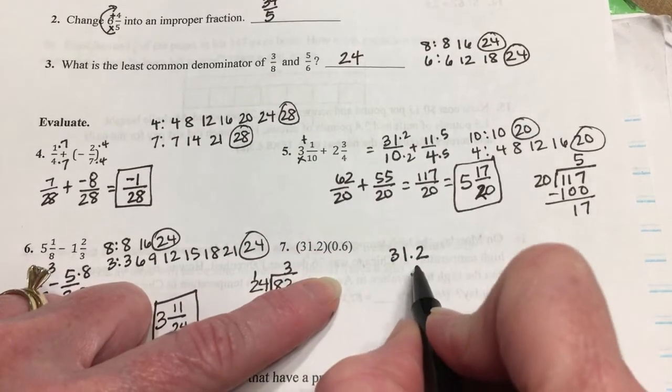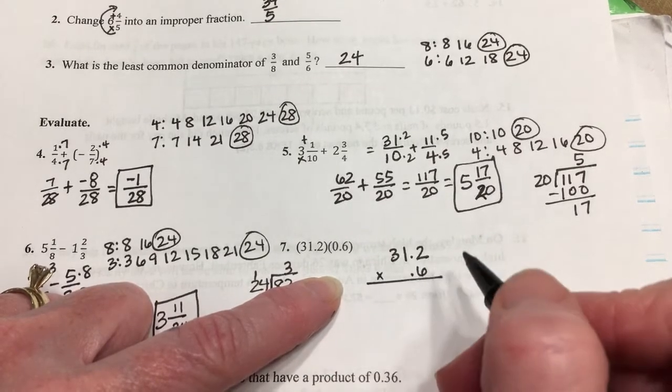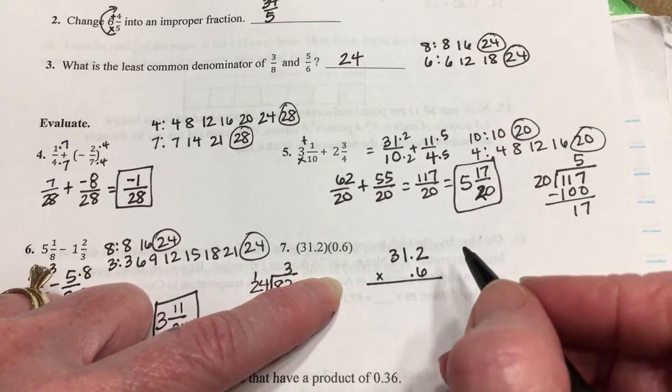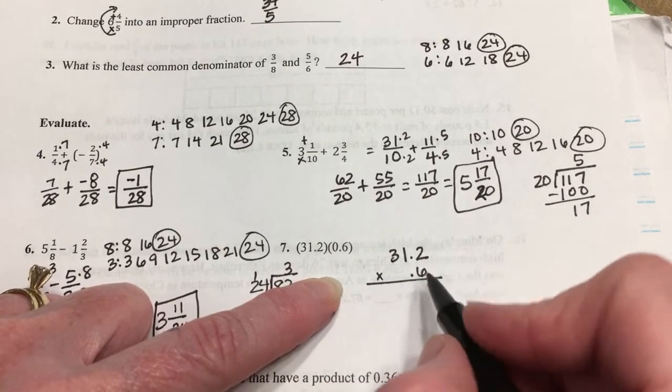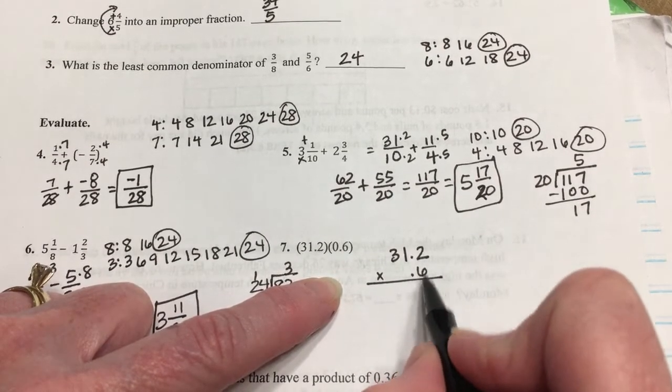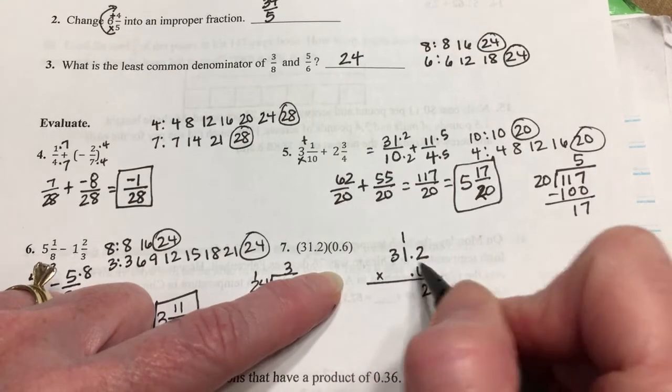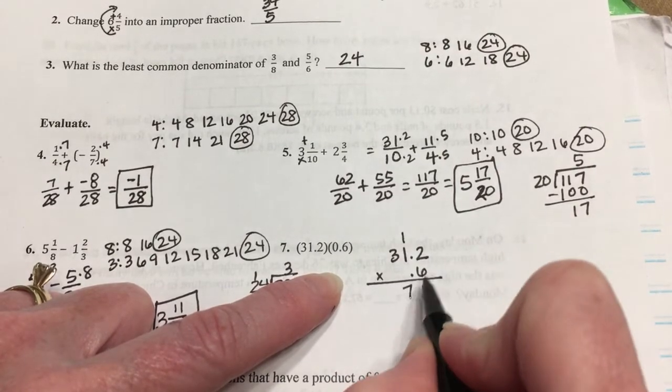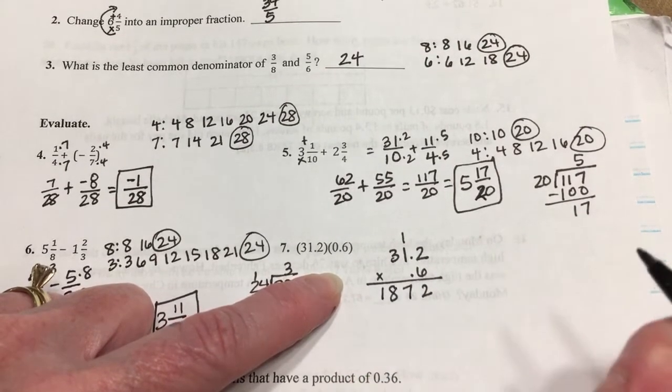And in this case, the decimals are going to line up. But remember, I don't always have to line up my decimals because I'm going to ignore my decimals until the very end. So now I'm just going to multiply like I normally would. 6 times 2 is 12. Carry the 1. 6 times 1 is 6, plus 1 is 7. 6 times 3 is 18.